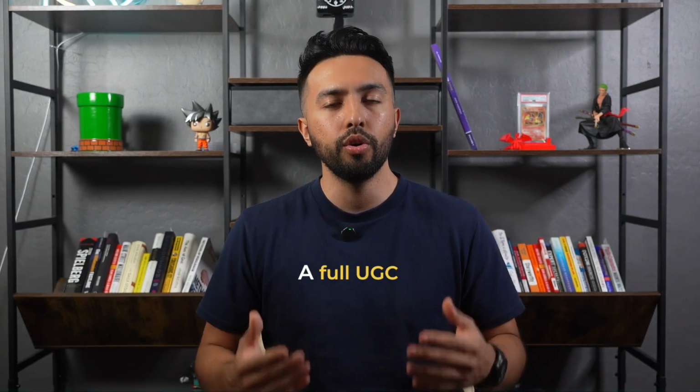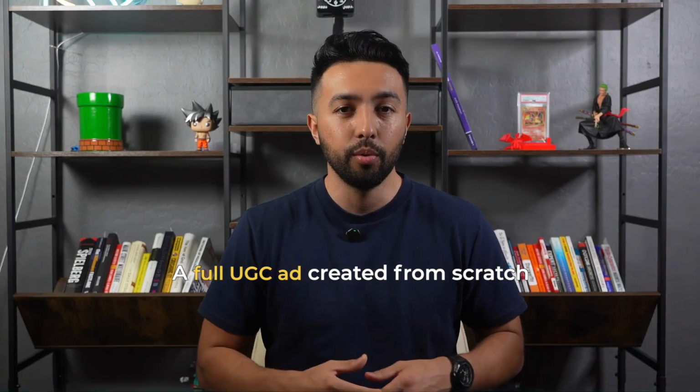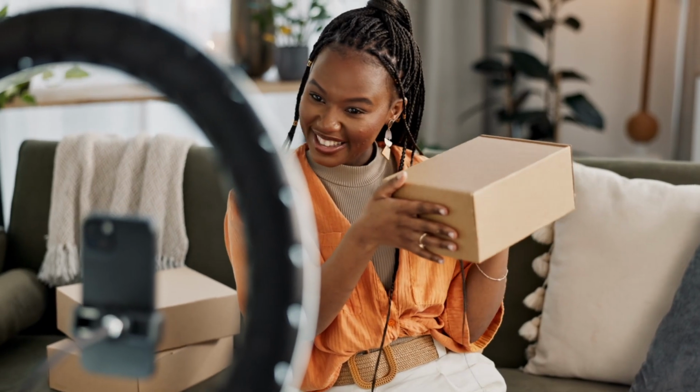That is a full UGC ad created from scratch without hiring a model, booking a photographer, or shipping a product. Because the base images from Soul 2.0 already have clean lighting, these edits work perfectly on the first pass.